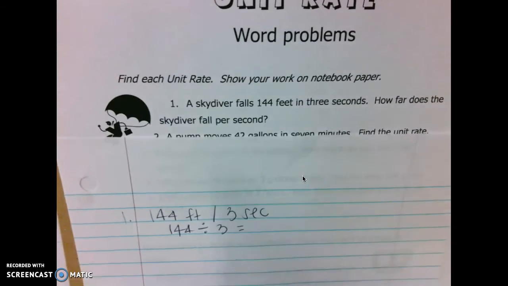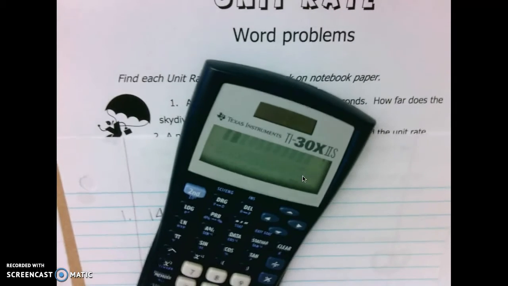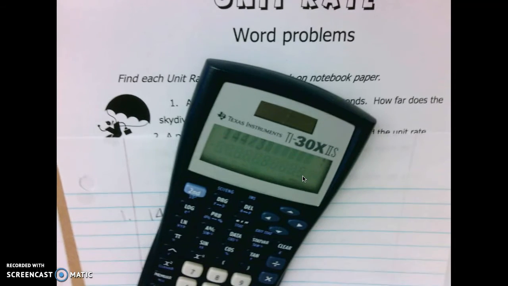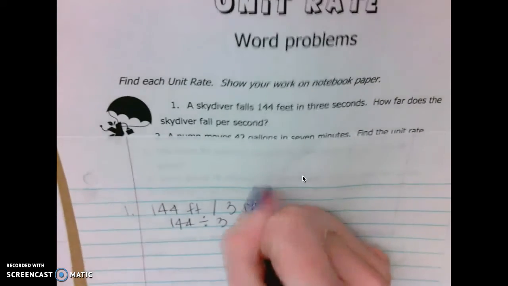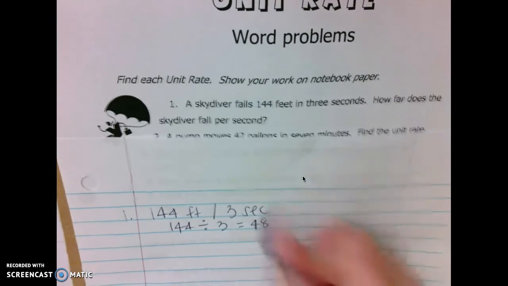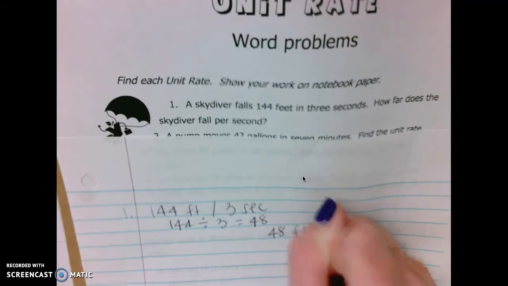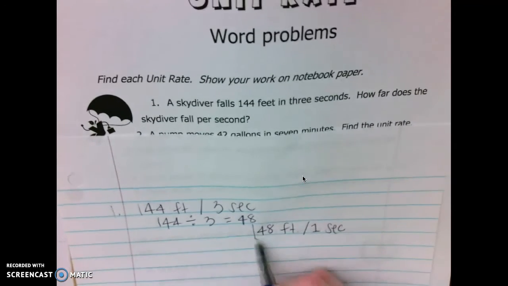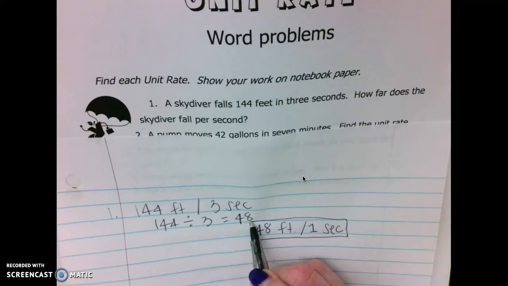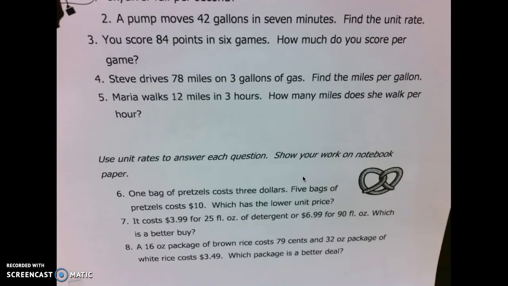I can use a calculator to help me, that's fine. 144 divided by 3, 48. This equals 48. So the unit rate is 48 feet per 1 second. And that is it. And then if you are working on number 6, it says use unit rates to answer each question, show your work.